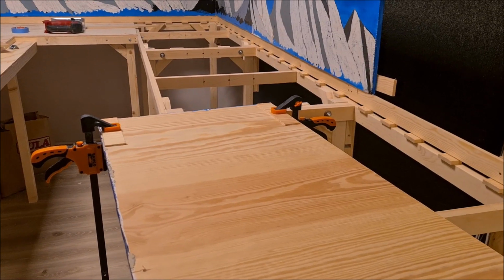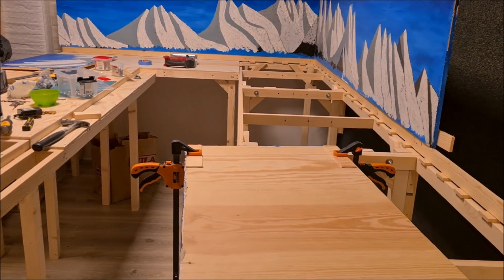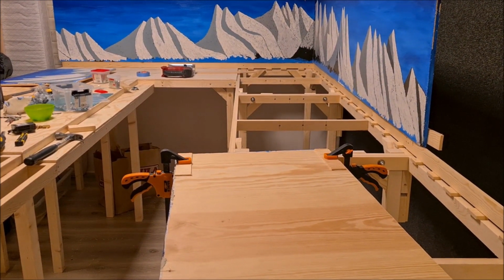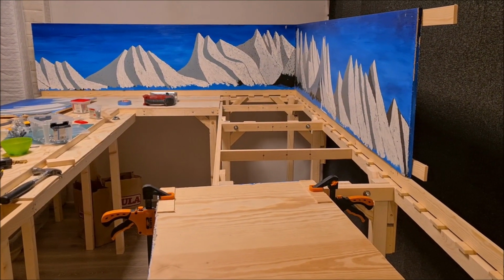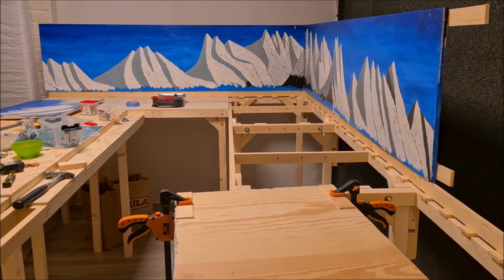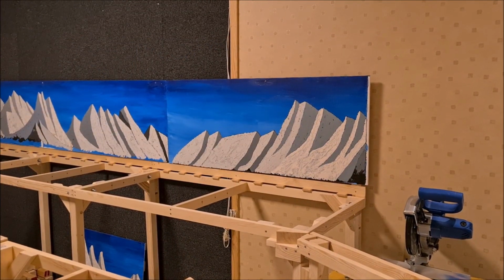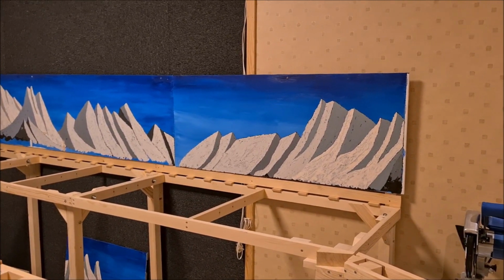I have to wait for that to dry, but I couldn't continue anyway because the batteries of my tools were flat, so I need to charge them anyway. But so far things are looking good. Quite happy with this. Alright, so that's also the last piece of the backdrop in place.